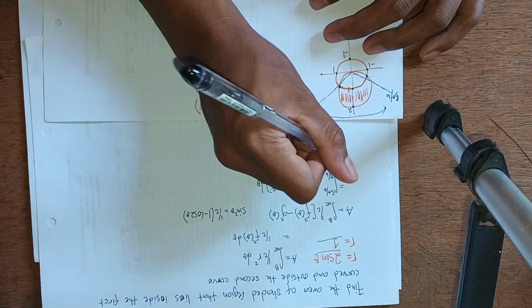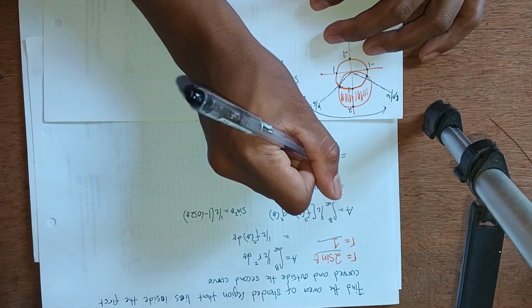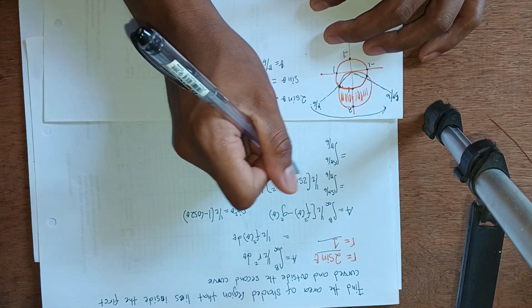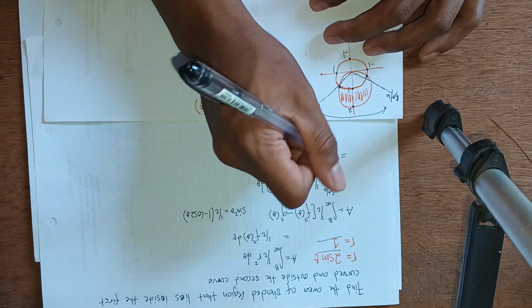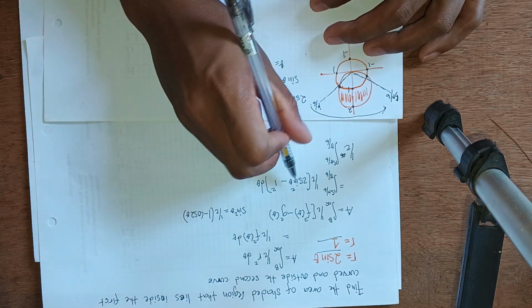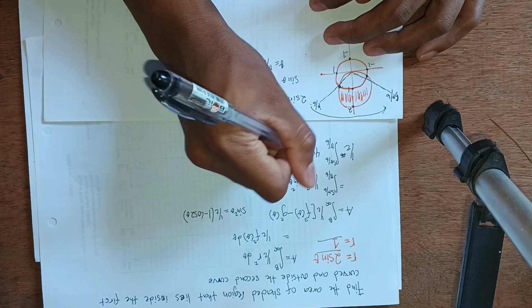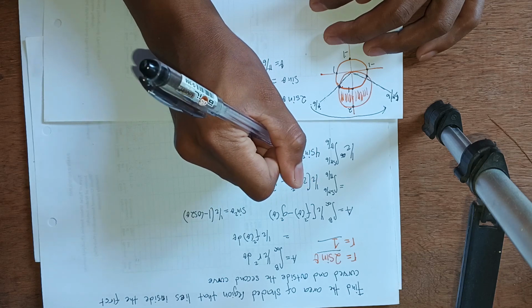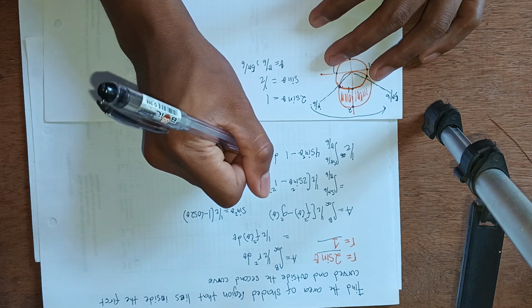So next, from pi over 6 to 5 pi over 6, we could move this 1/2 here, and 2 squared is 4, so we have 4 sine squared theta minus 1 d theta.